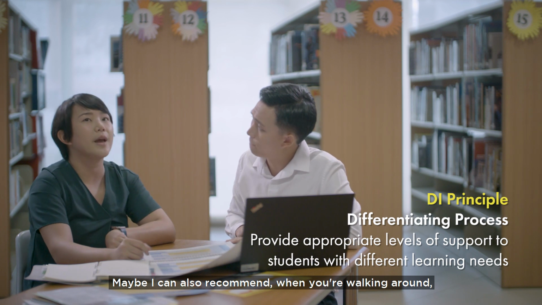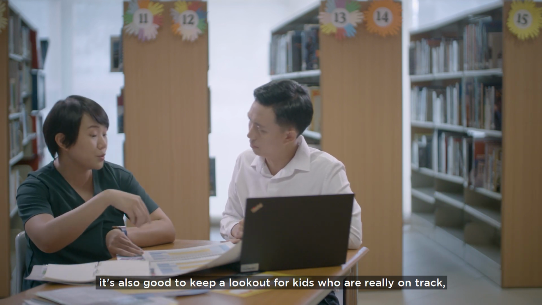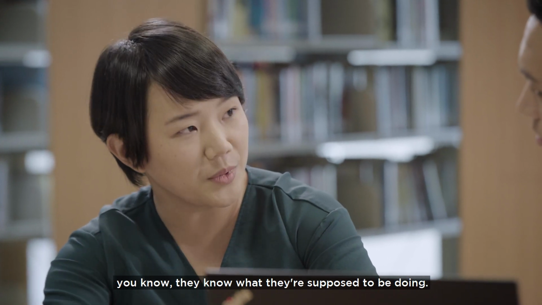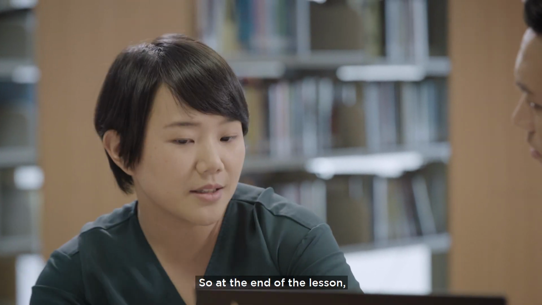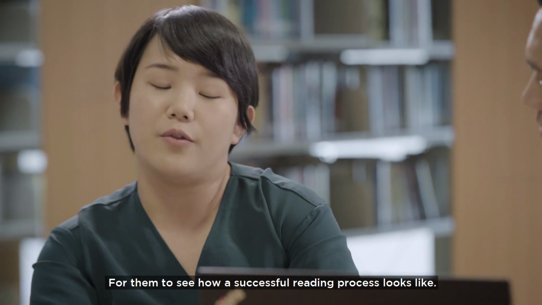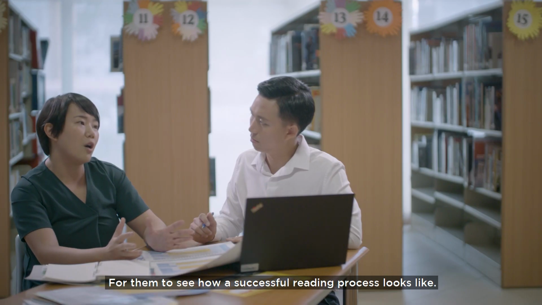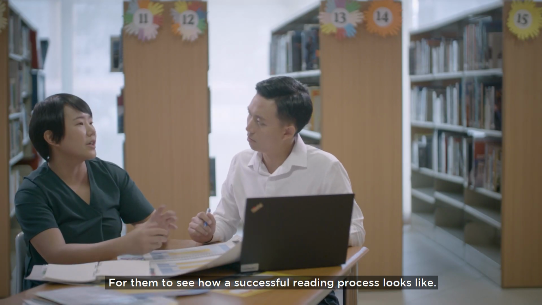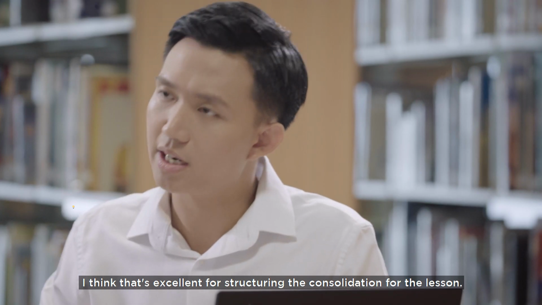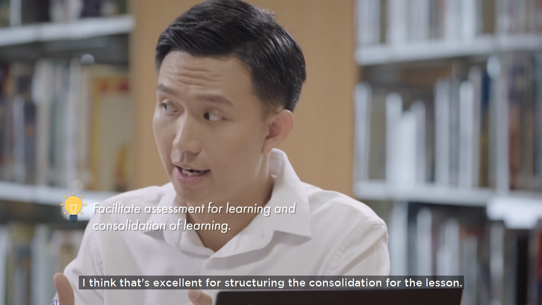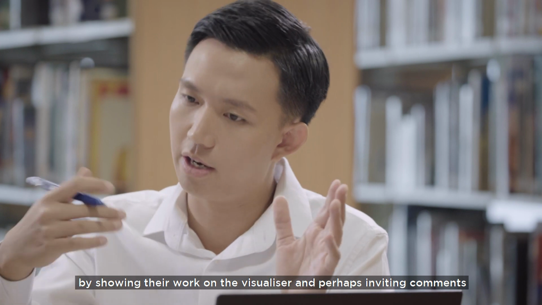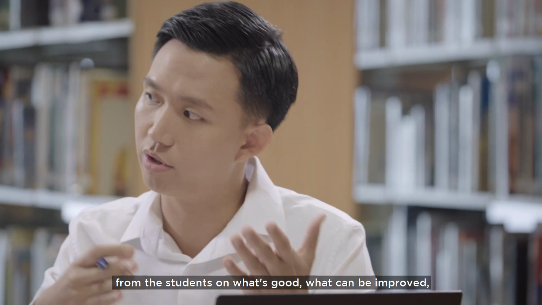Okay. Maybe I can also recommend when you're walking around, it's also good to keep a lookout for kids who are really on track. You know, they know what they're supposed to be doing. Then at the end of the lesson, you can actually show these samples to the whole class for them to see what a successful reading process looks like. I think that's excellent for structuring the consolidation for the lesson. Correct. I think I will just do that very practically by showing their work on the visualizer and perhaps inviting comments from the students on what's good and what can be improved.